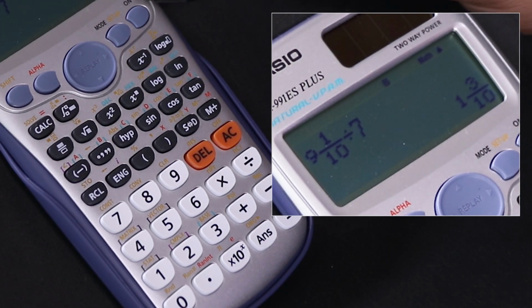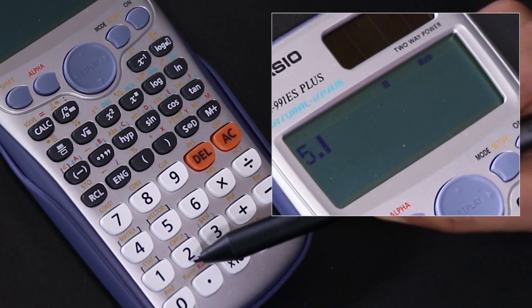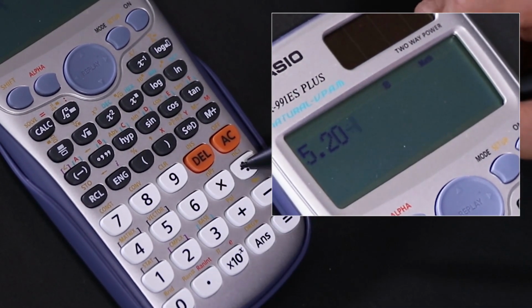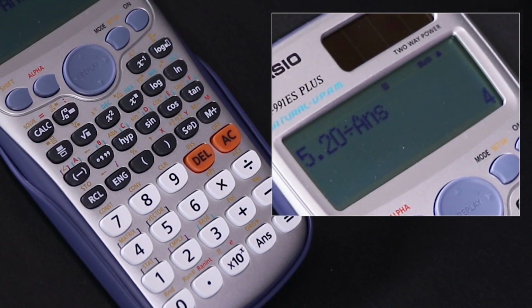So the best thing to do is press on and then $5.20 divided by, and then you press answer. That answer was the 1 3/10 from earlier. So when you press equal to, you get 4, which is what we wrote down earlier.